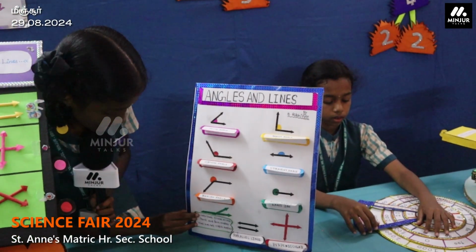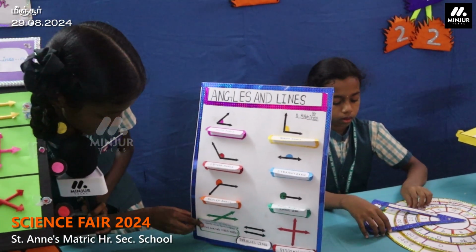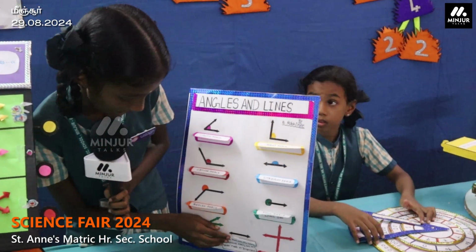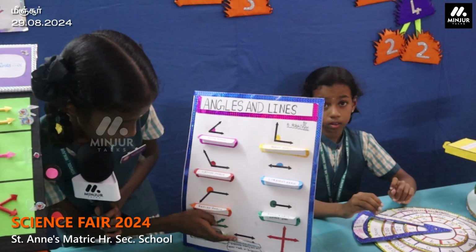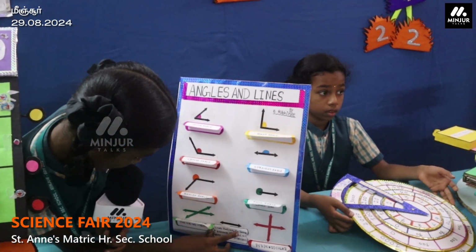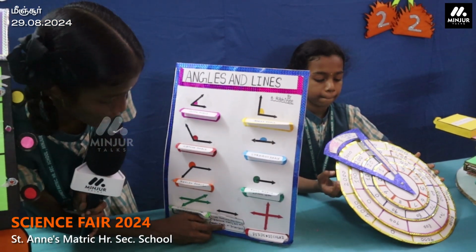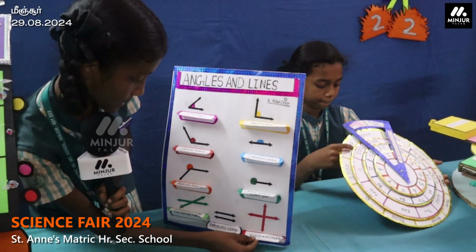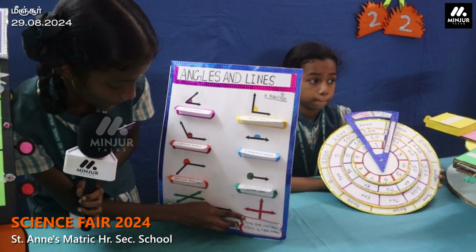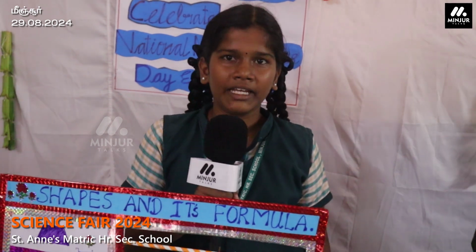Intersecting lines: lines that cross at one point and form angles that are not right angles. Parallel lines: lines that are the same distance apart but will never meet or intersect. Perpendicular lines: lines that intersect to form four right angles. Thank you.